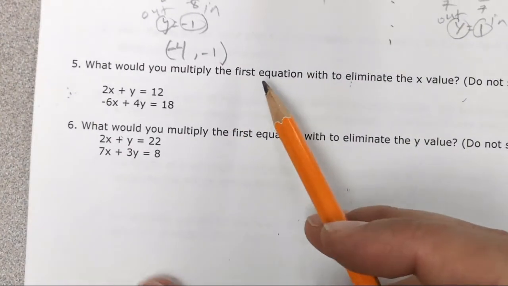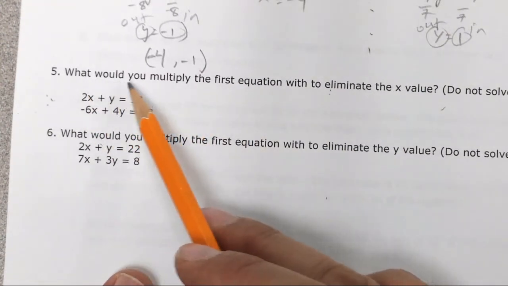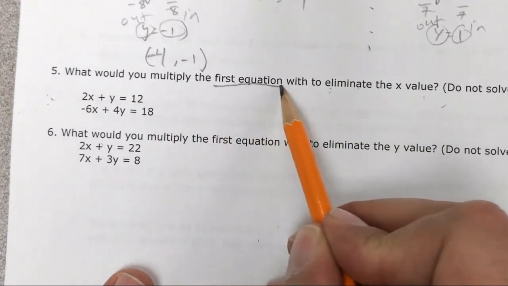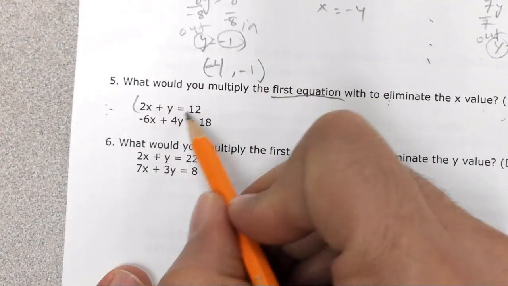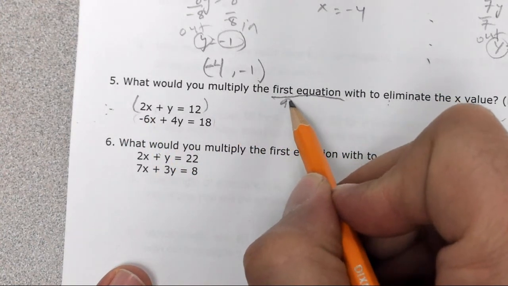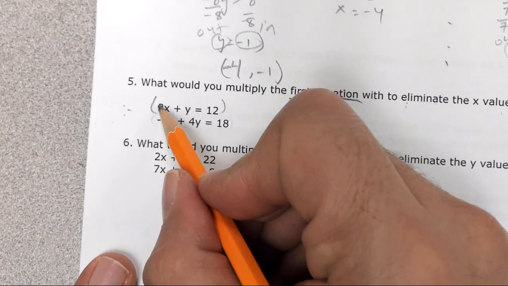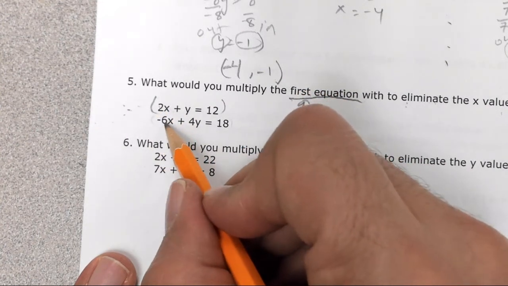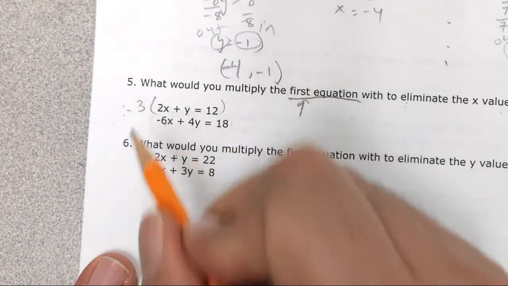There's 2 more types of questions here on the test. It says, what would you multiply the first equation with to eliminate the x value? Now, they only want you to multiply the first equation. So you can't use double parentheses. They're not asking for that. They only want you to do one of them. So this is a 2. I need to make it into this number. So 2 times what gives me this number? That's easy. 2 times 3.